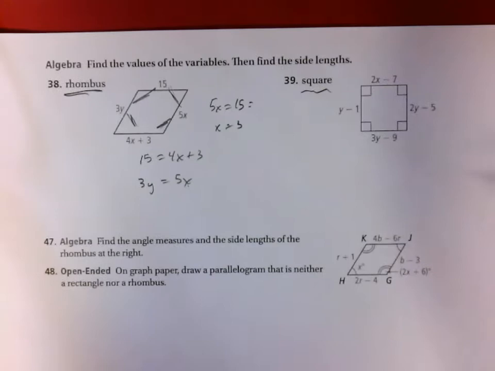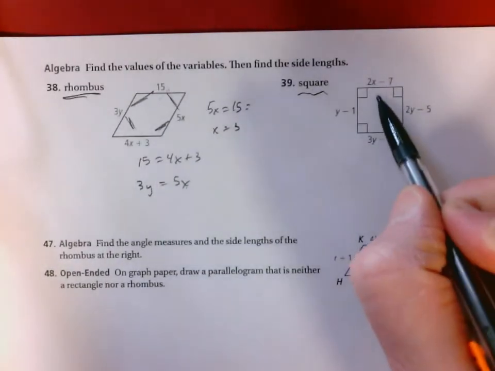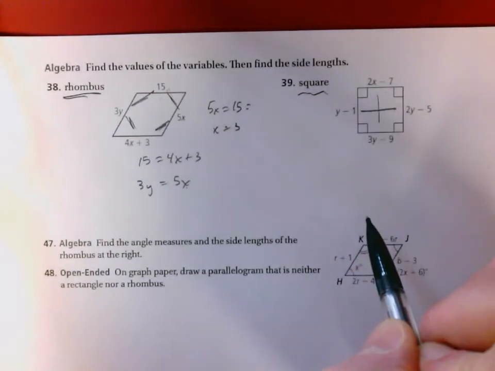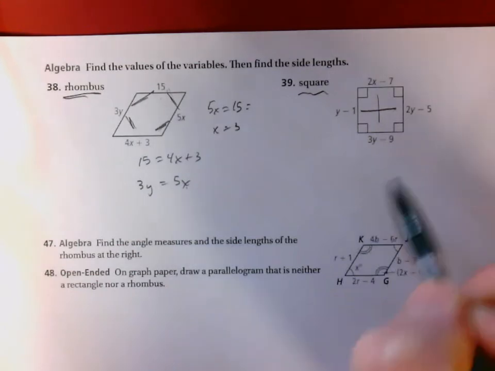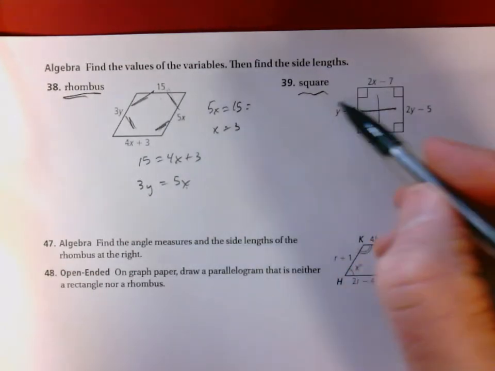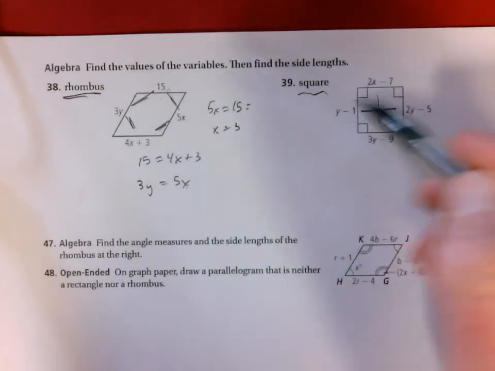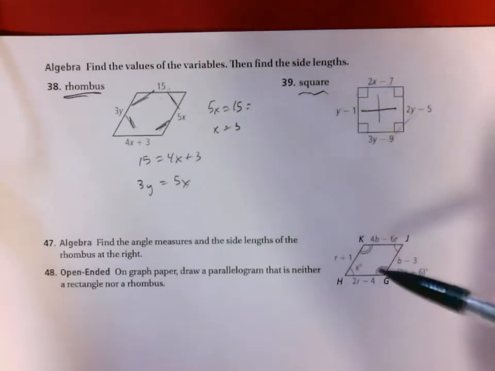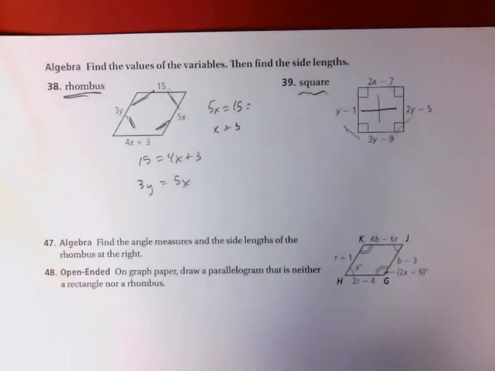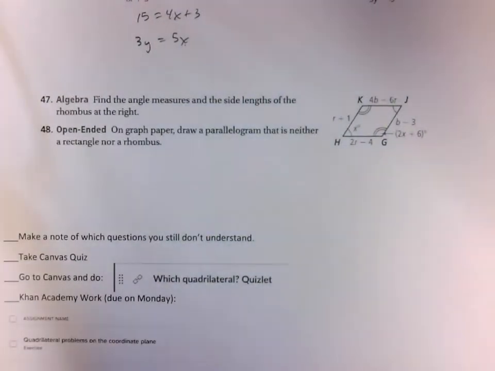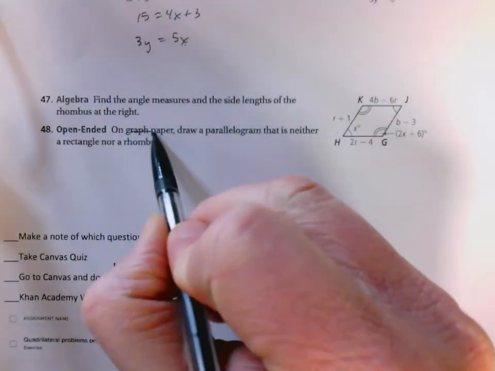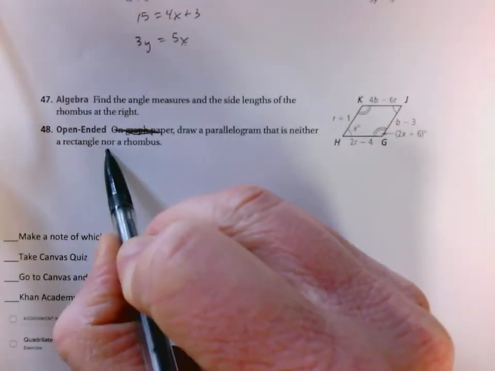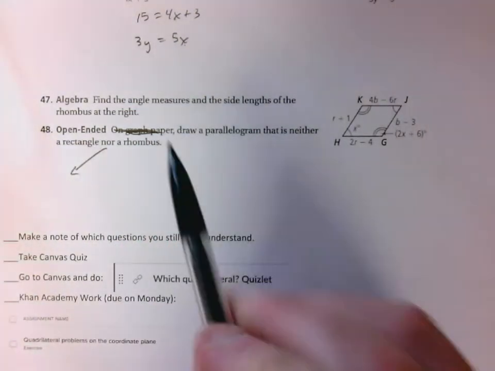Key: opposite sides equal. Notice when I set these sides equal to each other, that's just going to be like a parallelogram. It doesn't help me. I don't want to end up with a system. The nice thing about a square is any two sides are equal. Try to find two sides that only have one variable and you won't have to do a system. The last two, you don't need to use graph paper here for this one. Just draw a parallelogram that's not a rectangle or a rhombus. You can just draw it right there.